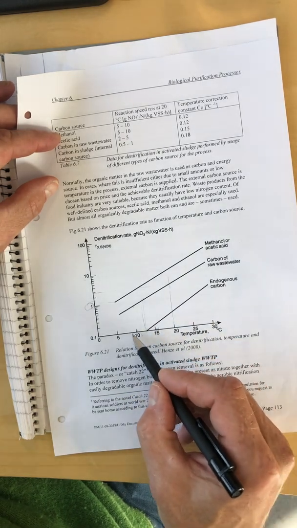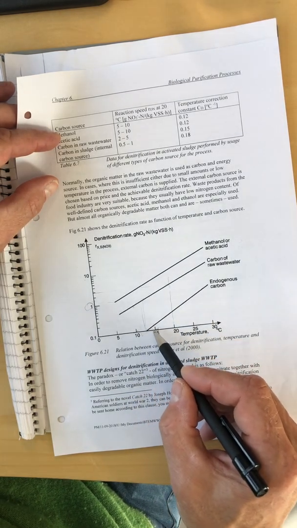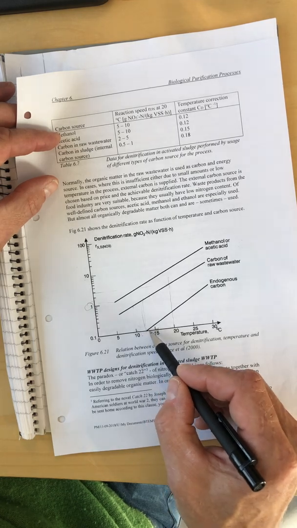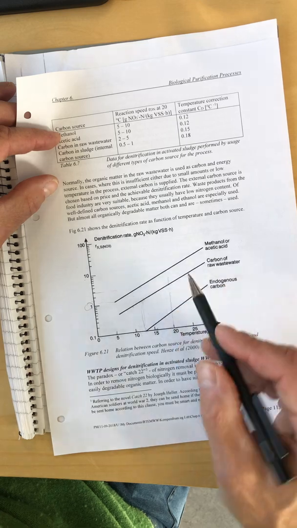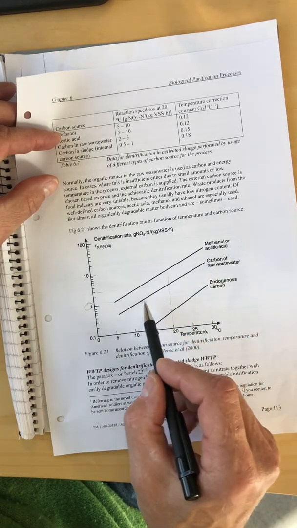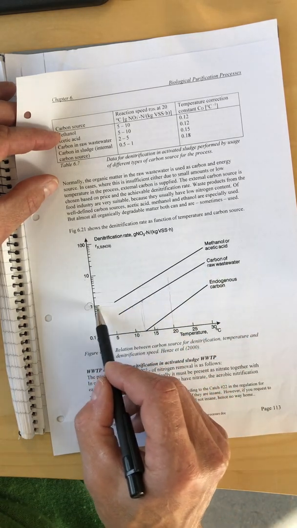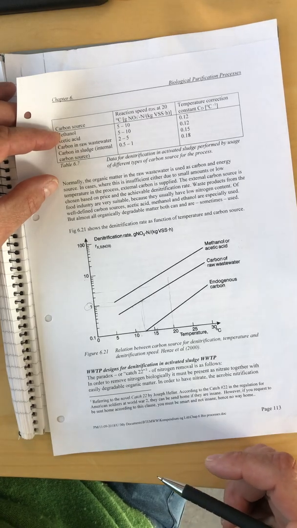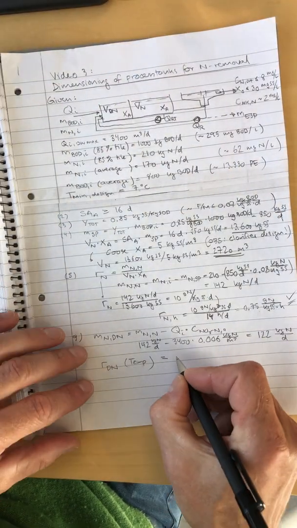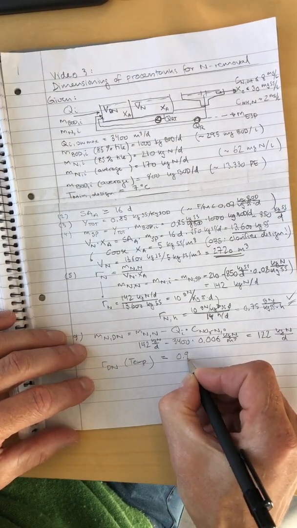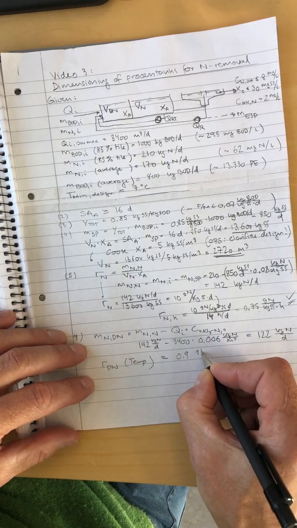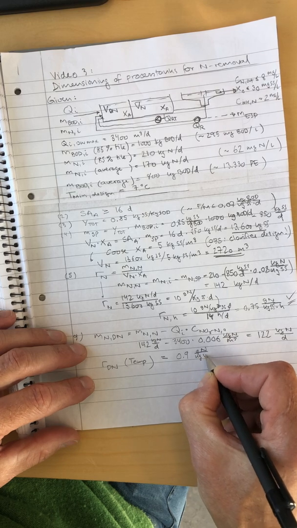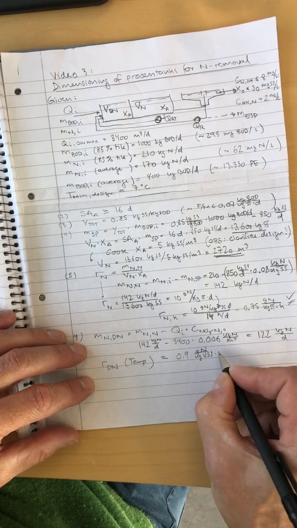Let's say I've got a summer average temperature in this plant, typically for Denmark, around 12-14 degrees. Using raw carbon wastewater I get roughly a little less than 1, so let's say 0.9 gram of nitrogen per kilogram of VSS per hour.